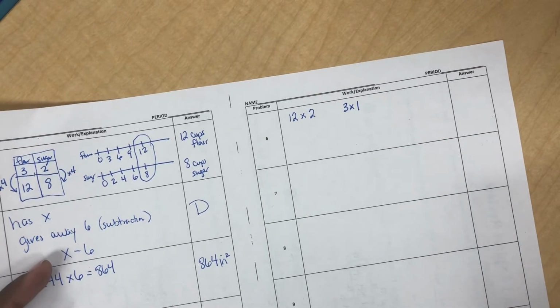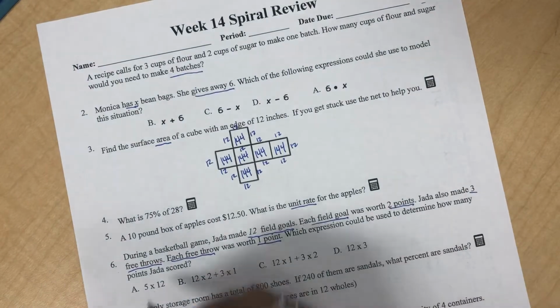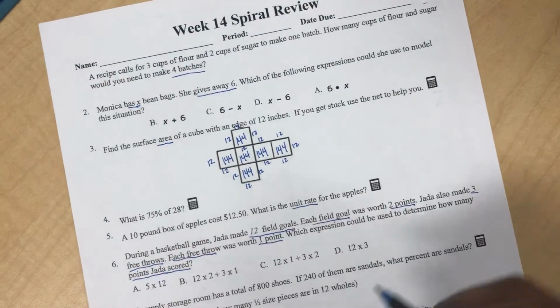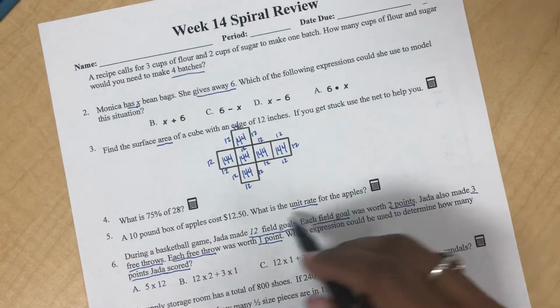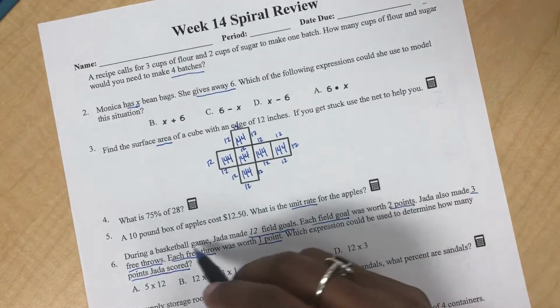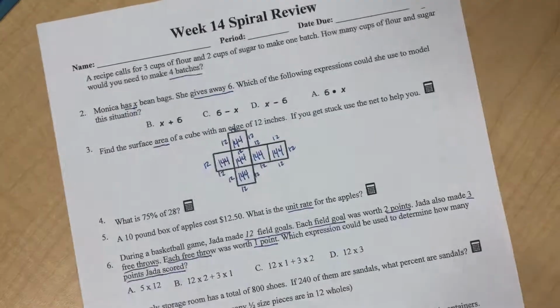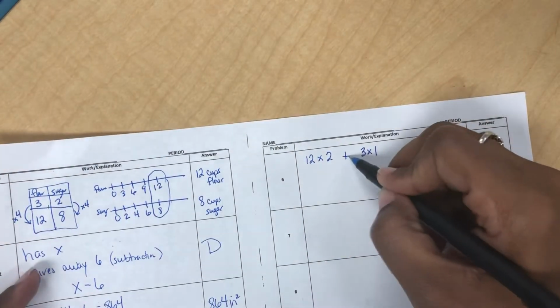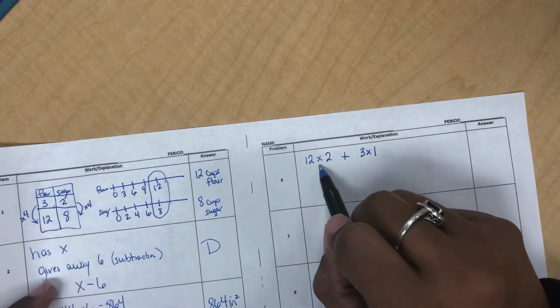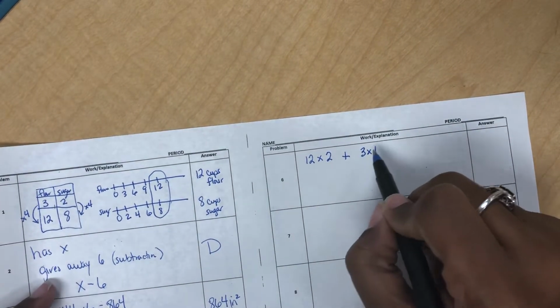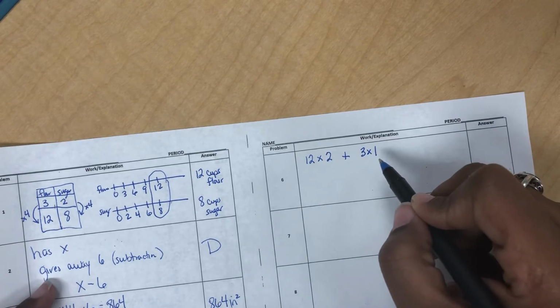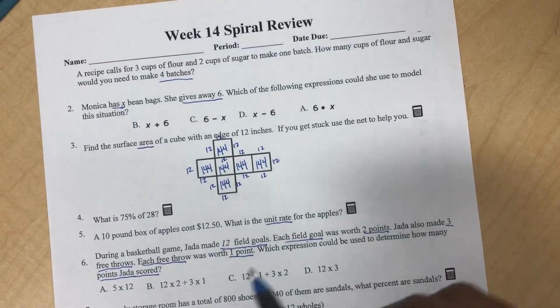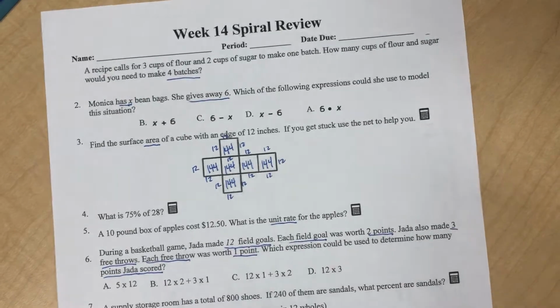So I can show that as multiplication. And then if I'm trying to figure out how many points she scored, that means I'm going to add up the points that she made with the field goals with the points that she made with the free throws. So that means I have to add these points together. So this expression plus this expression would be what I would use in order to figure out how many points Jada scored. And so that matches answer choice B.